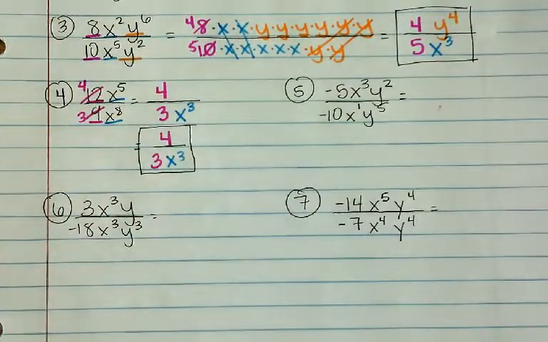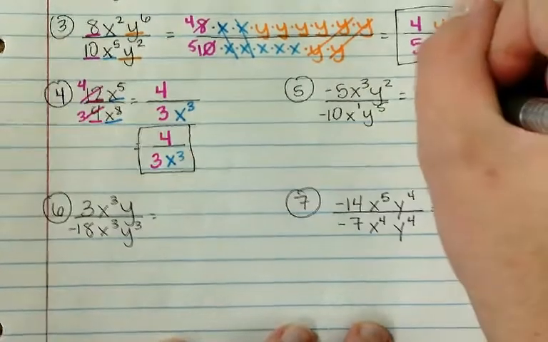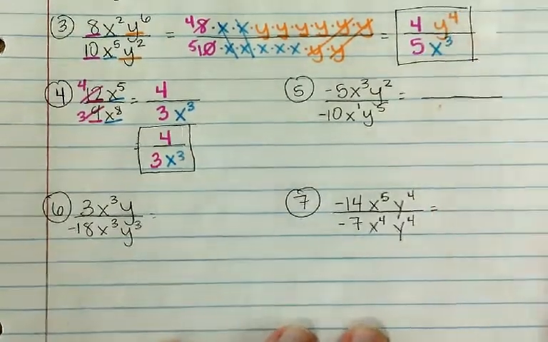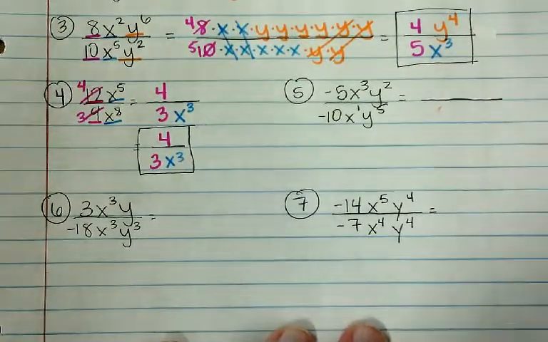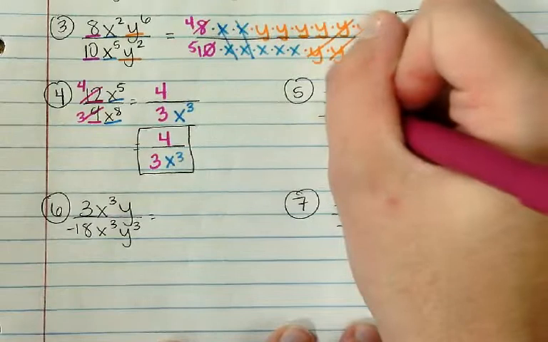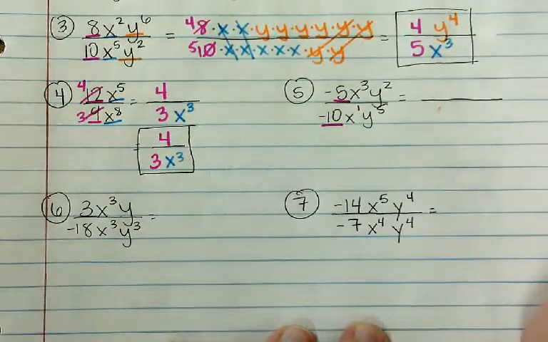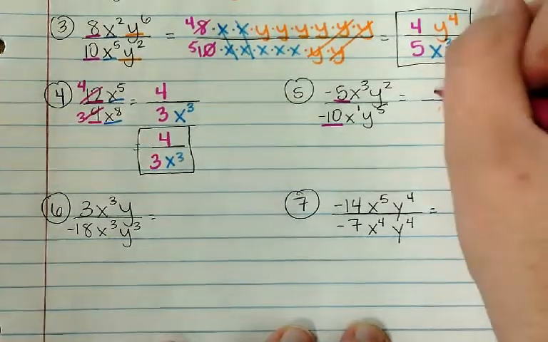But when I go straight across here, I like to do my coefficients, then I like to do my x's, then I like to do my y's. So let's look at this guy. Let's look at our coefficients here. Negative 5 over negative 10. So how is that going to simplify, y'all? That's going to be a positive 1 over a positive 2, because a negative over a negative makes a positive. Do you guys feel good about that?